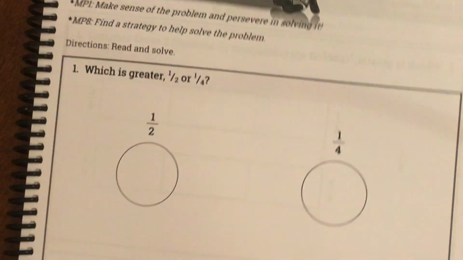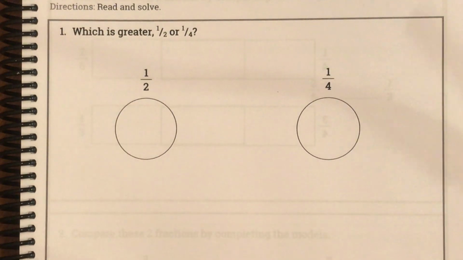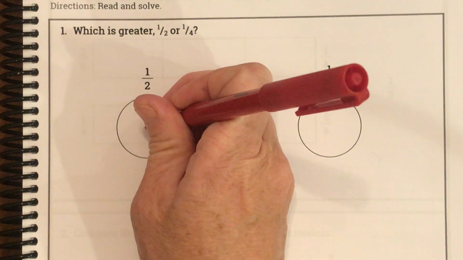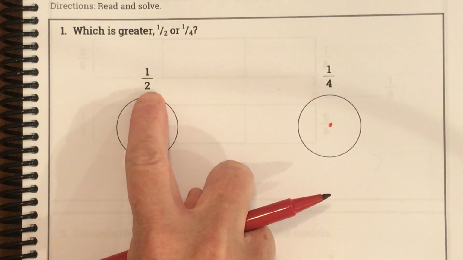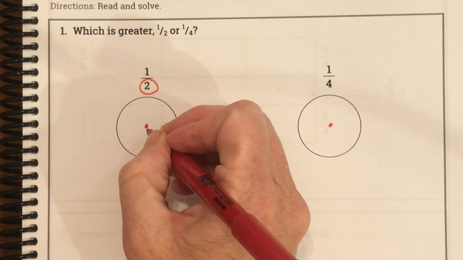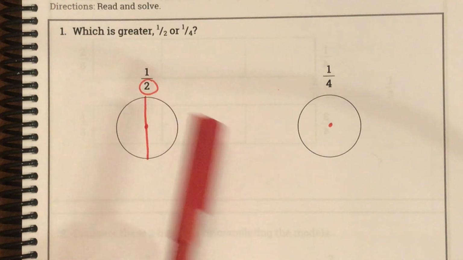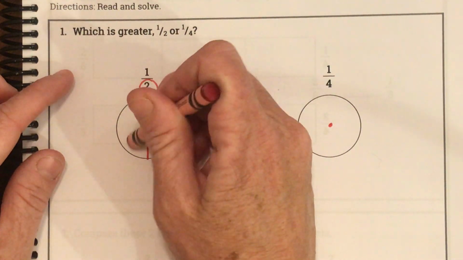Here's my first problem. My first problem says, which is greater, 1/2 or 1/4? Okay, and then they want me to do a circle. Whenever you're doing models with circles, boys and girls, you always need to go through the very center. So I'm going to draw a dot. Okay, so 1/2. This is my denominator. So my denominator tells me that my whole was cut into two parts. My numerator is a 1, so that tells me I have one of the parts.